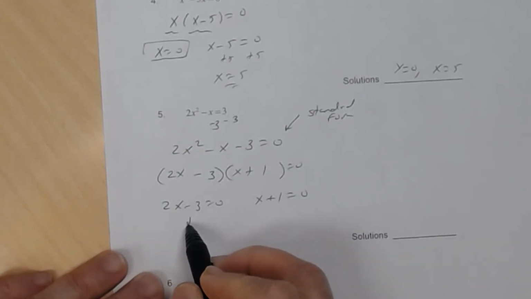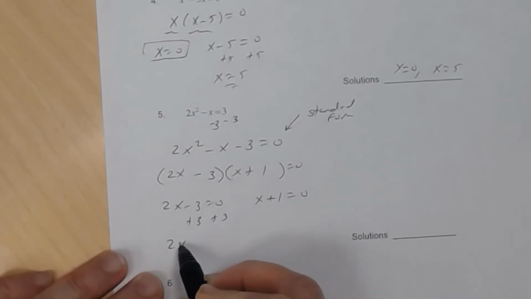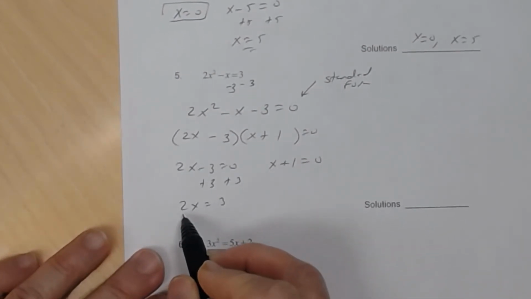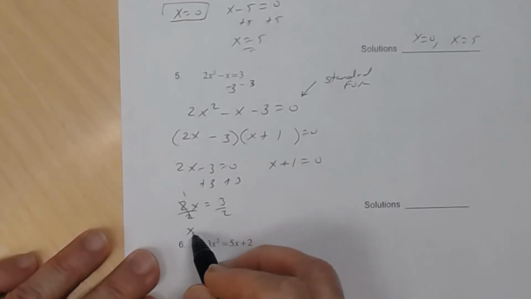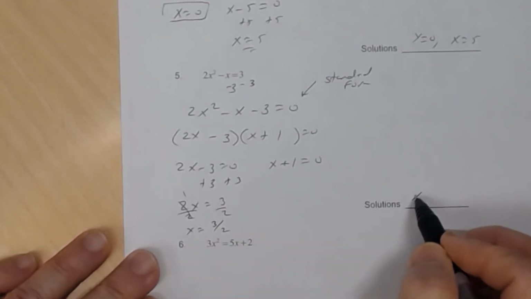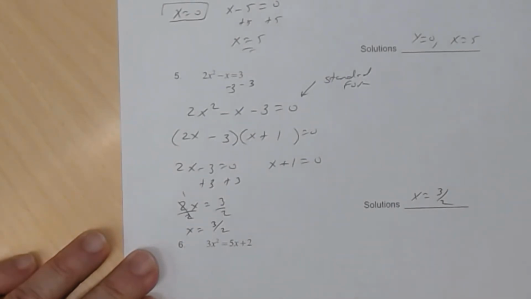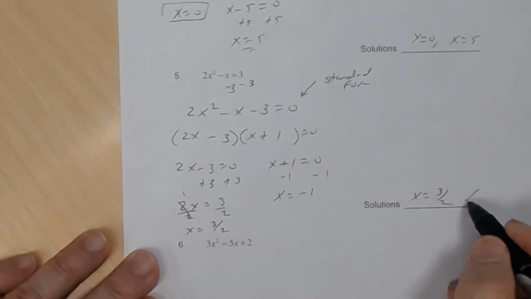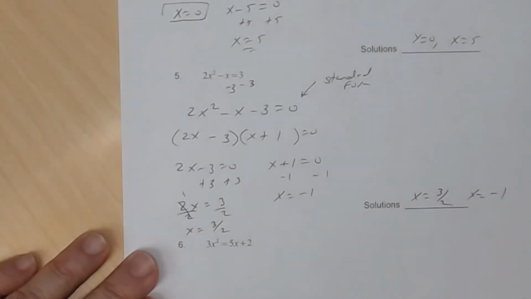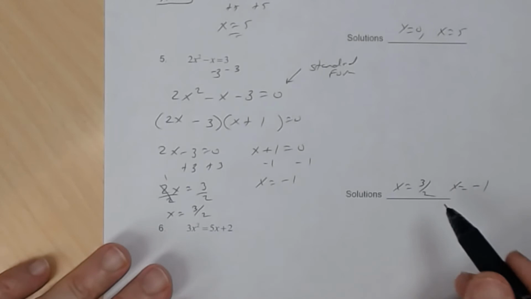All right, so over here I'm going to add 3 to both sides, so I get 2x equals 3. And to get x by itself, divide both sides by 2. 2 divided by 2 is 1. 1 times x is x. So one of my solutions is 3 halves. The other one, subtract 1 from both sides, I get x to be negative 1. The other solution is negative 1. Okay? And let's go ahead and check, let's say, 3 halves.